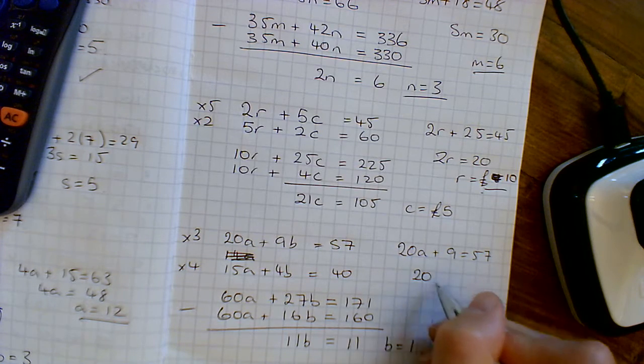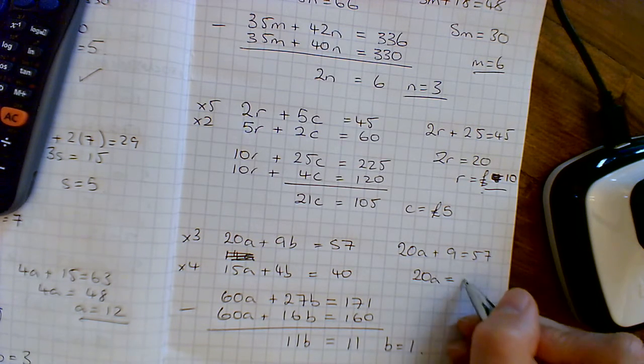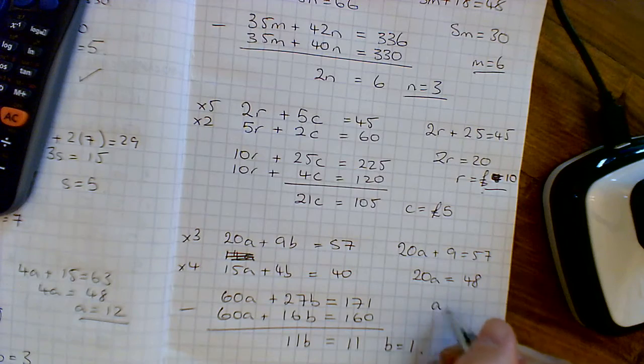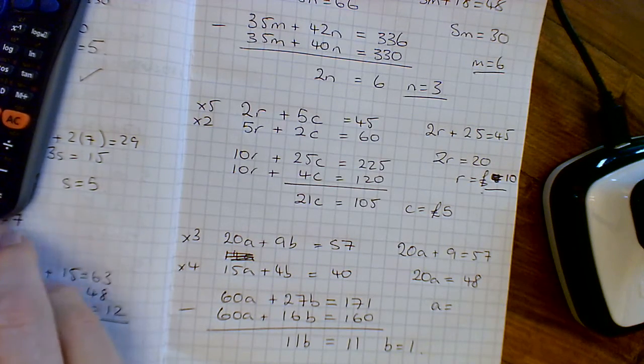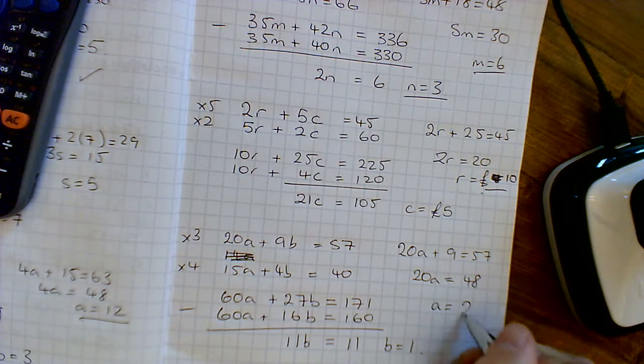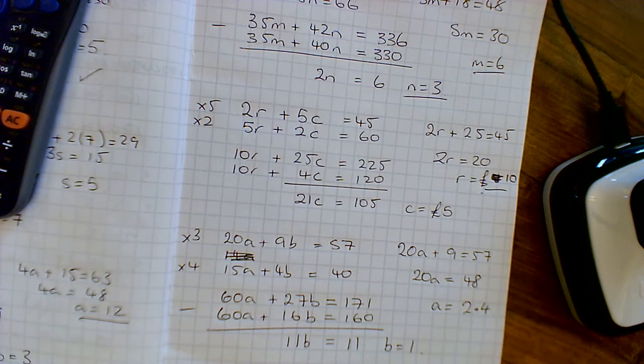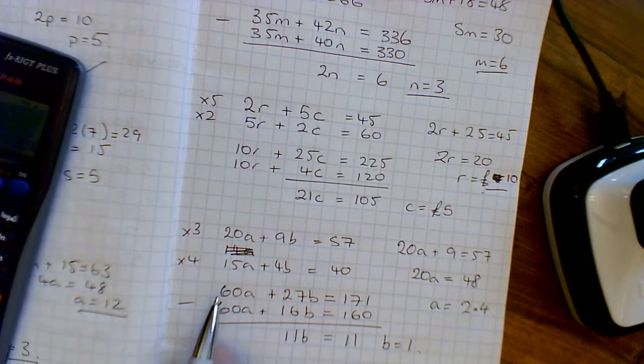20A equals 48. So A must equal 48 divided by 20. 48 divided by 20 turns out to be 2.4. And that's fine. I'm happy with 2.4. Let's just check this one.